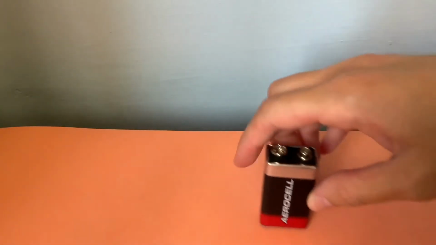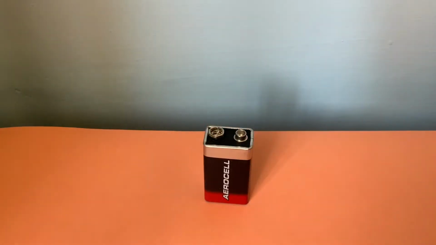Next, we have a battery. A battery is formed from two or more cells, and its function is the same, to provide electrical energy to any electronic device.